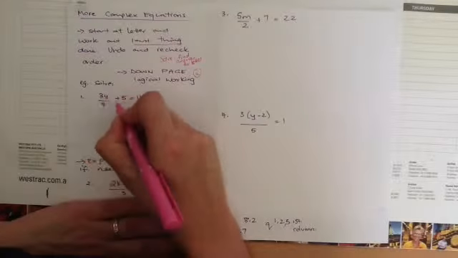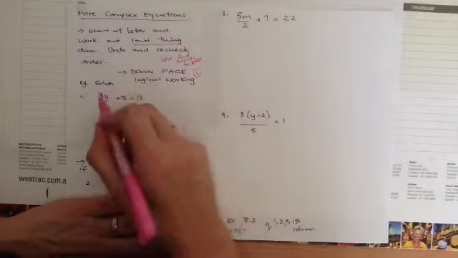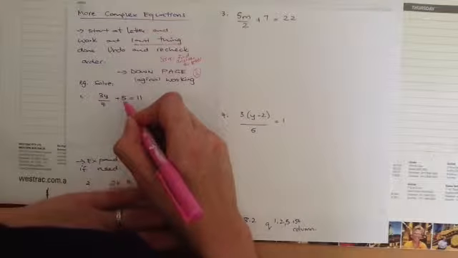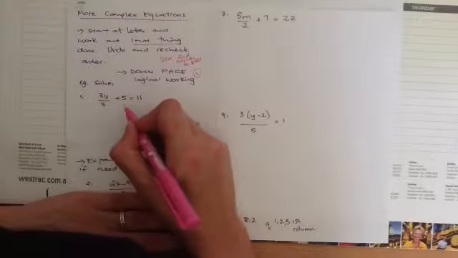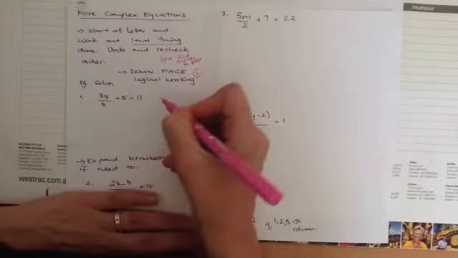3y over 4 plus 5. Remember, we don't need to worry about the equals. We just need to look at the number of steps. Now, this is actually going to be a 3-step equation. It took 3 steps to form it, 3 steps to solve. You don't need to know that, but I'm just telling you that for the moment.